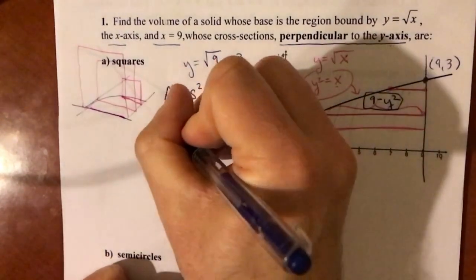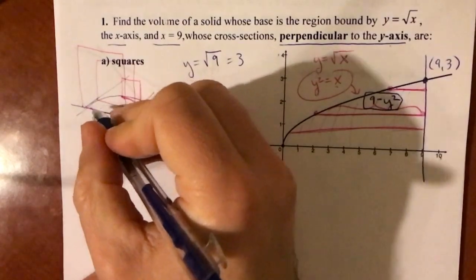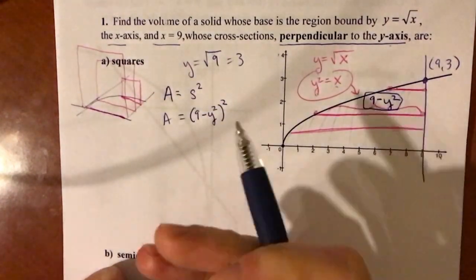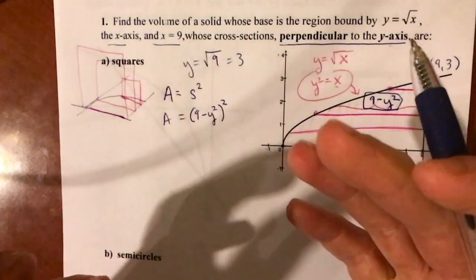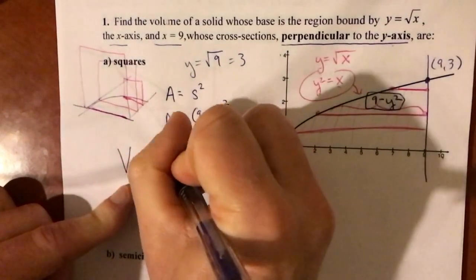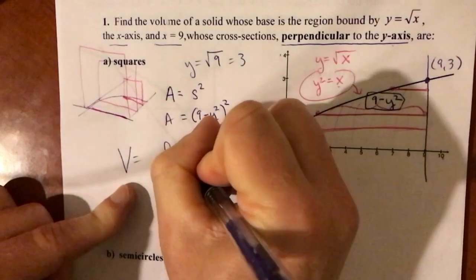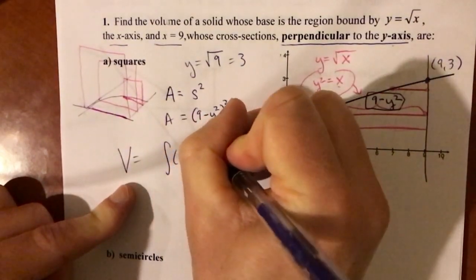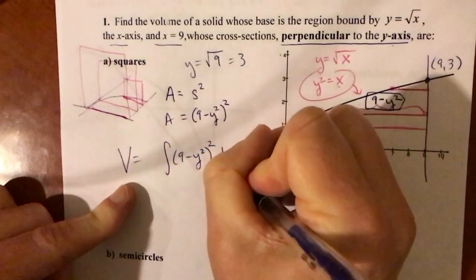If that is the area of any particular one of them, we get the total, all of them compressed together, by integrating. So the volume will be integrating that area, 9 minus y squared, squared, dy.